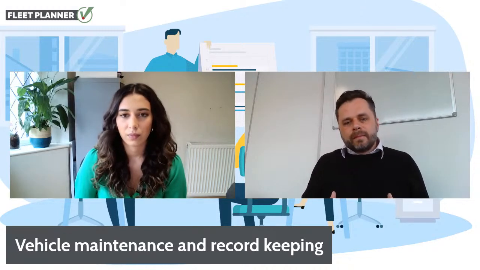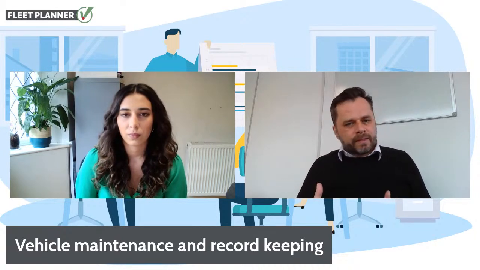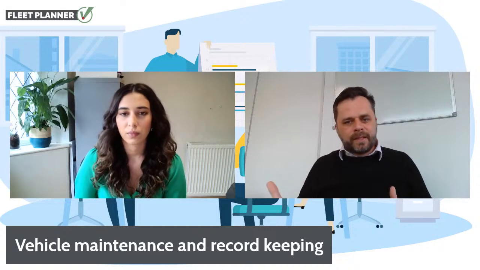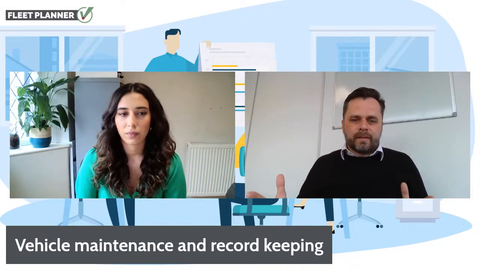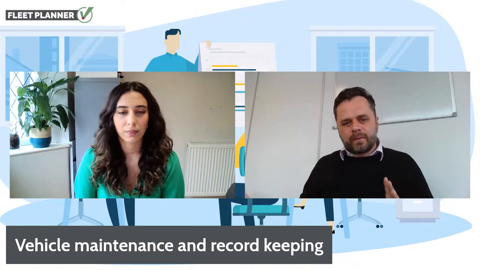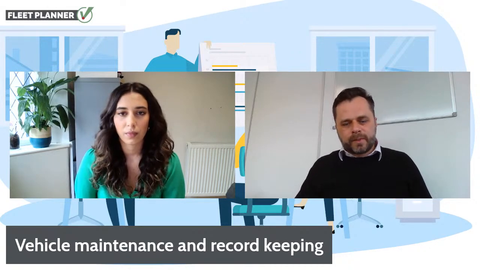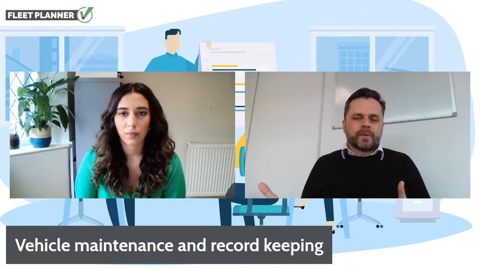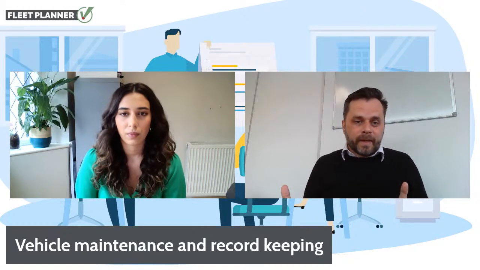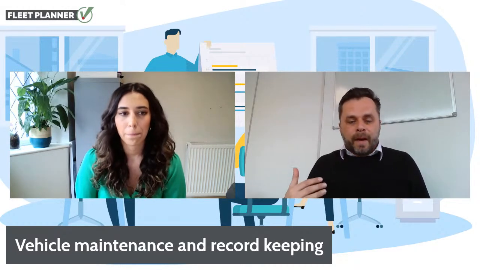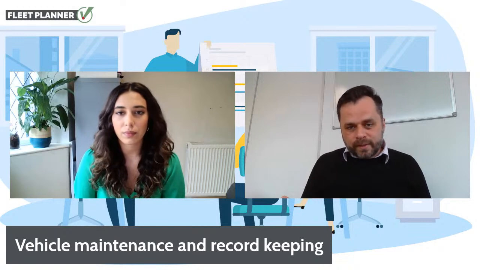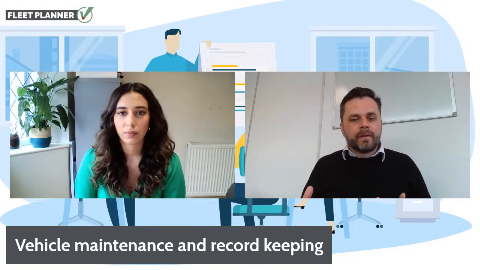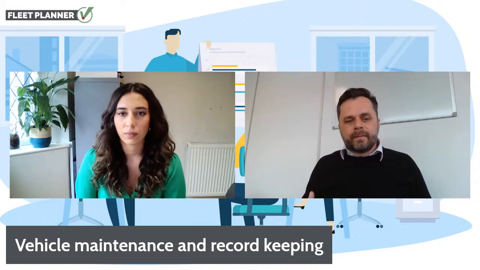Now, generally, it's understood that if the driver doesn't report any defects, we keep the records between the inspections, and then we are able to dispose of them. So this is to demonstrate that the vehicle is being checked on a regular basis. However, if there is anything reported as a defect, then we need to keep the records for 15 months.